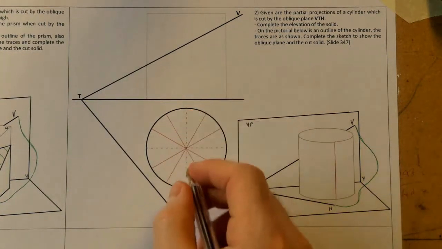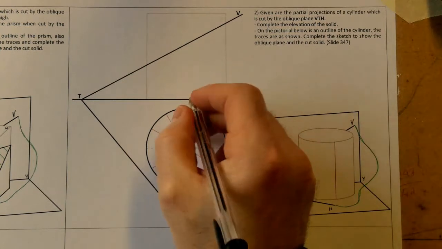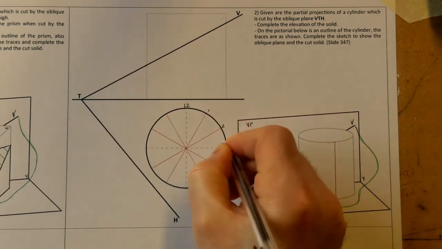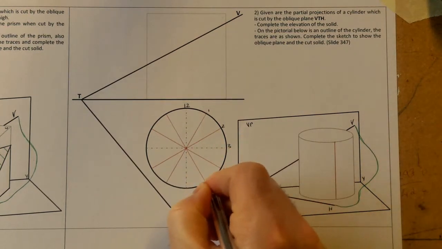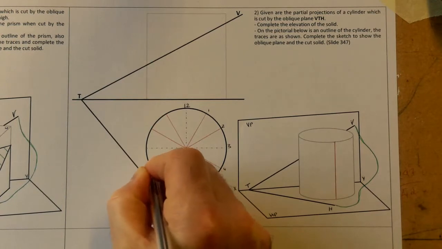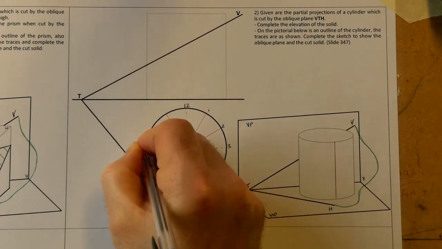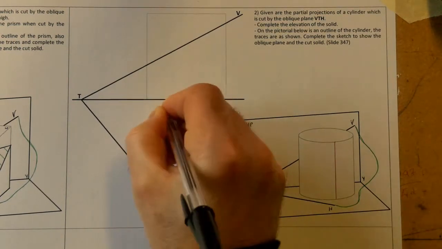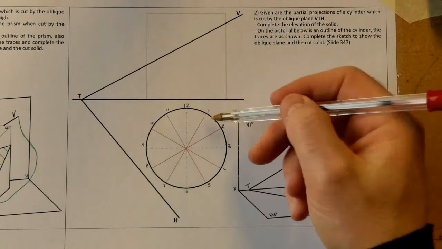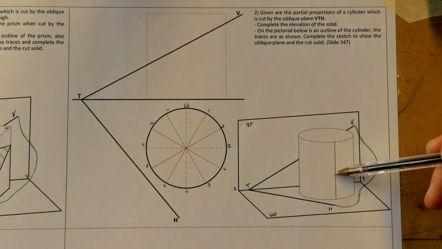Having done that, I'm going to use labels. I'll use a clock: this one is 12, 1, 2, 3, 4, 5, 6, 7, 8, 9, 10, and 11. So I've labelled them 1 around to 12, like it is on a clock. We're also going to locate those generators. That's the plan view of them, and that's the actual line I'm representing here.